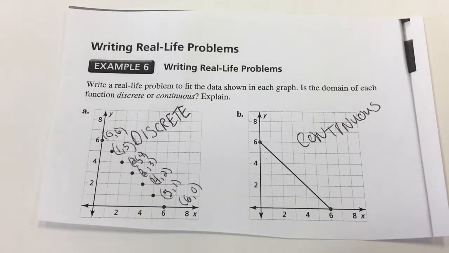So that's an example using the same type of coin thing, but again, it could be any type of real life situation where it involves pieces, okay? So that's like the idea with writing real life problems to match the graph.